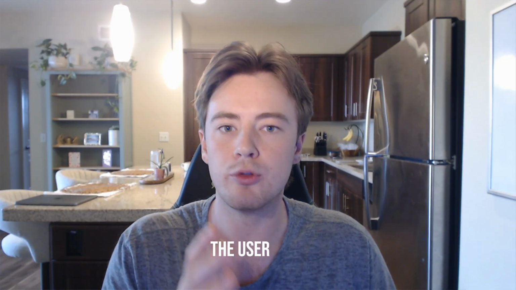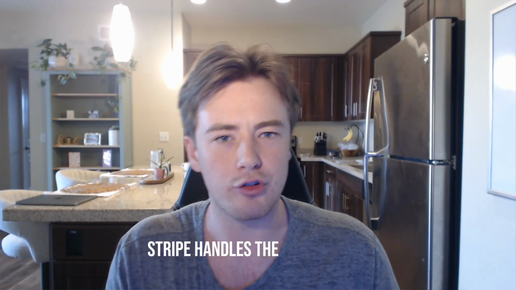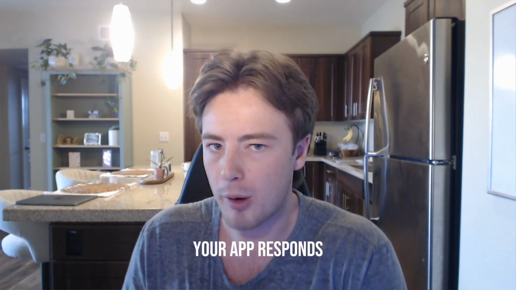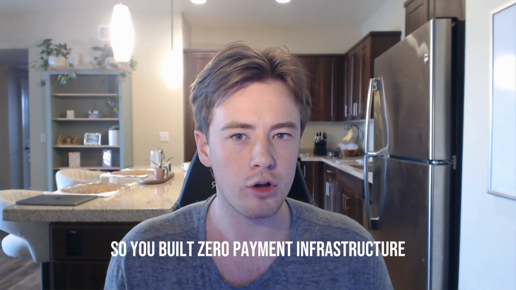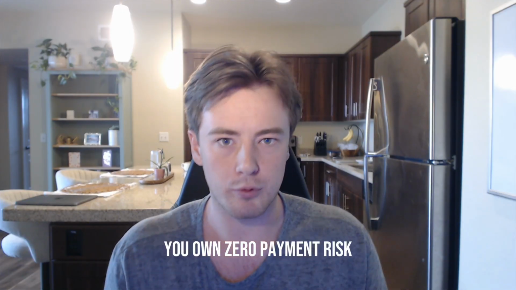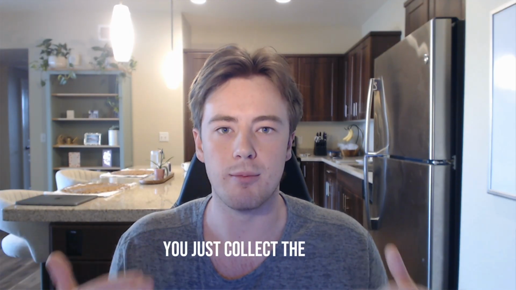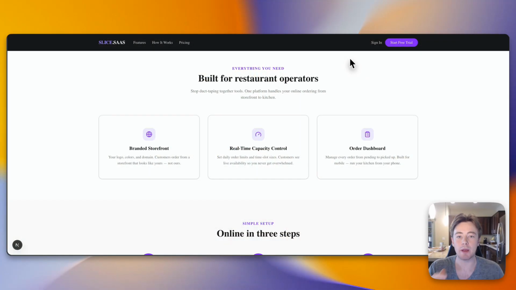Think about what this means for your business. The user pays, Stripe handles the transaction, your app responds. So you built zero payment infrastructure. You own zero payment risk. You just collect the money. And just like that, we have a SaaS, a real one.